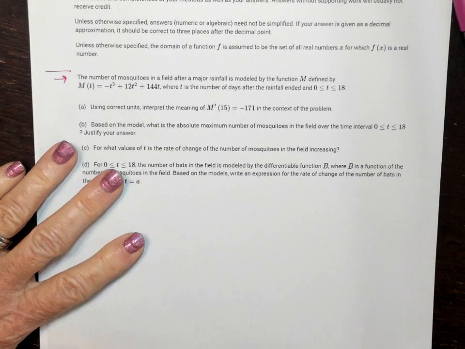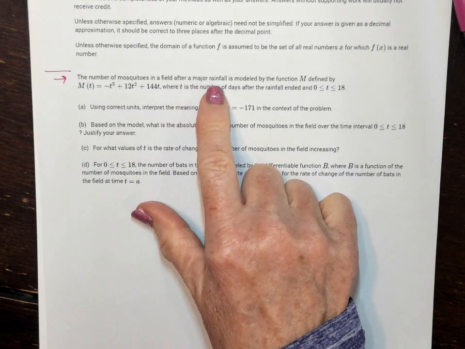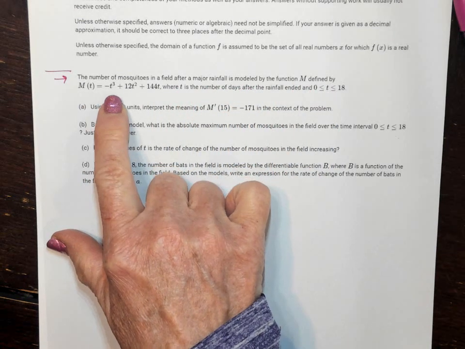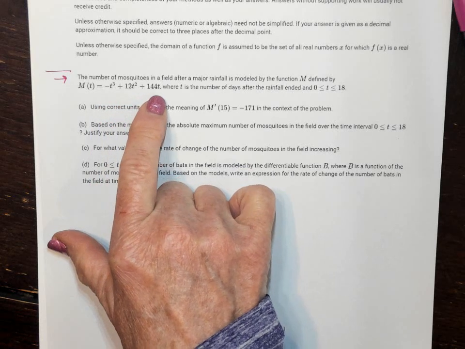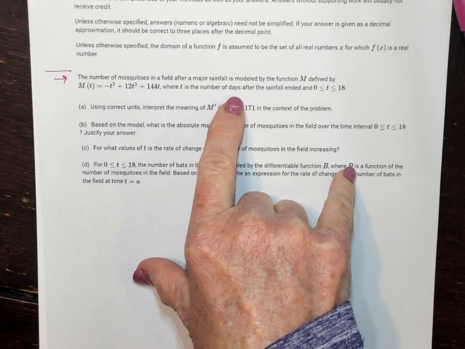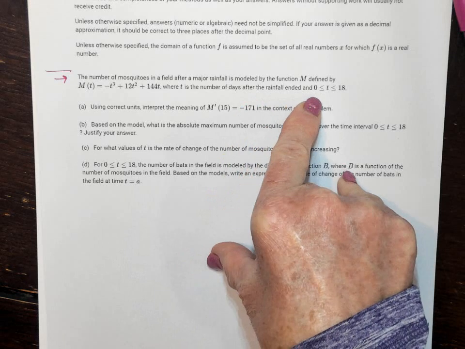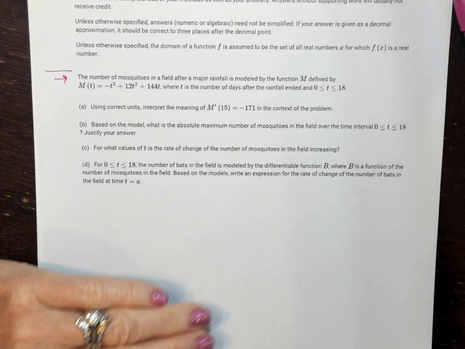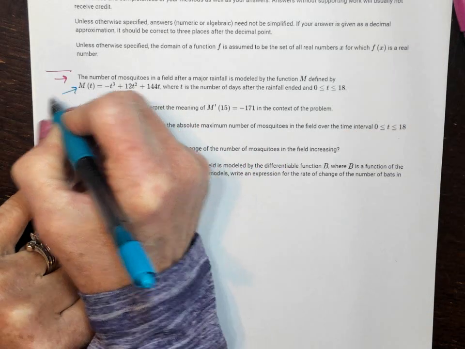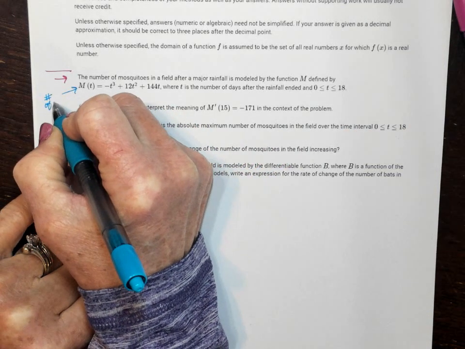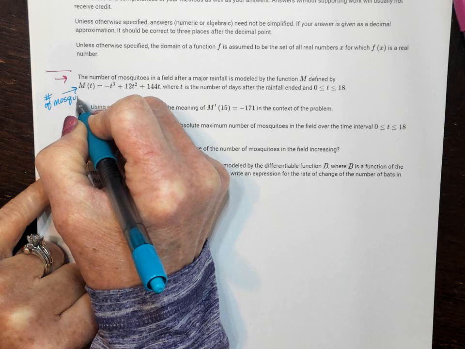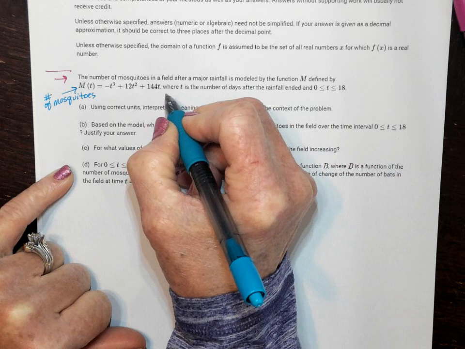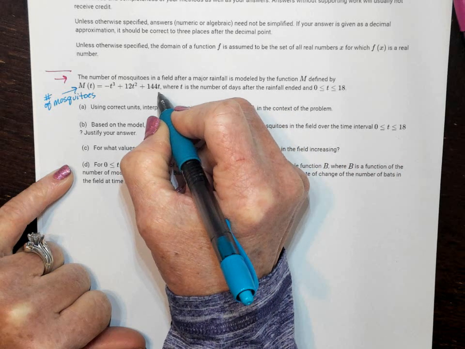All right, so we have the number of mosquitoes in a field after a major rainfall is modeled by the function m, defined by m of t equals negative t cubed plus 12t squared plus 144t, where t is the number of days after rainfall ended and goes up to 18 days. So sometimes I think it's helpful to identify that m is the number of mosquitoes and t is days.